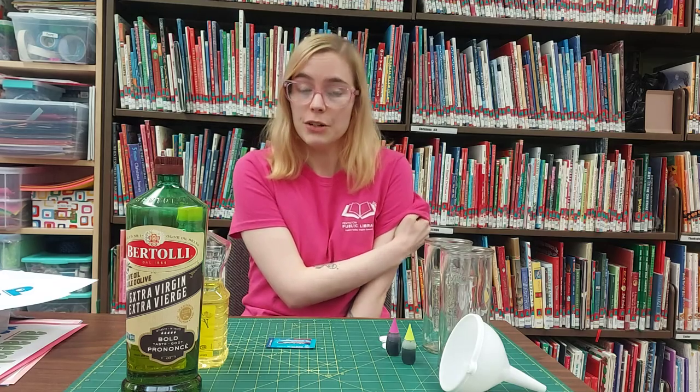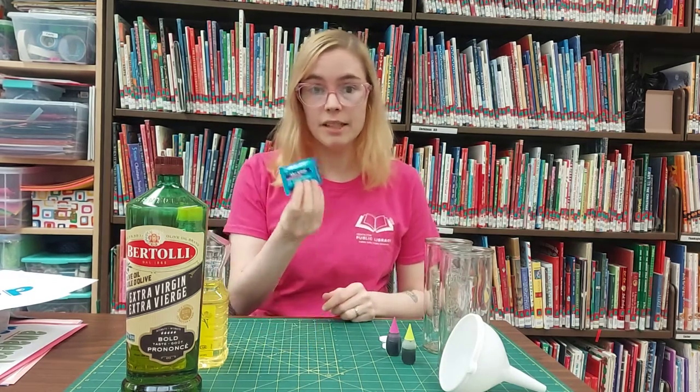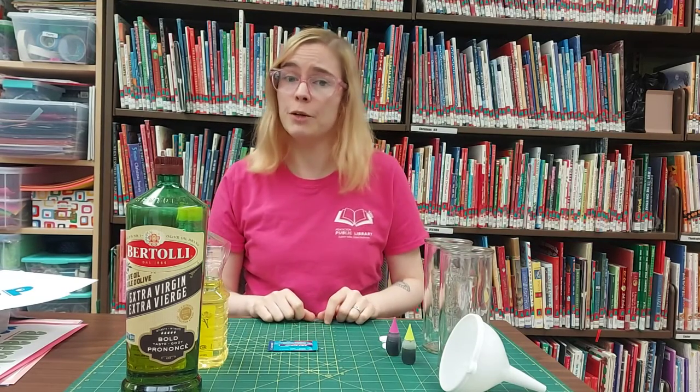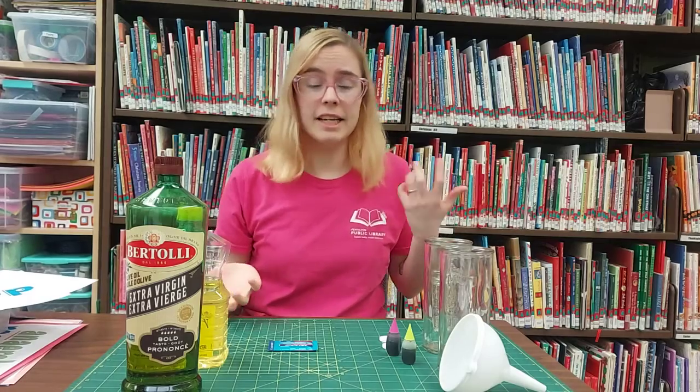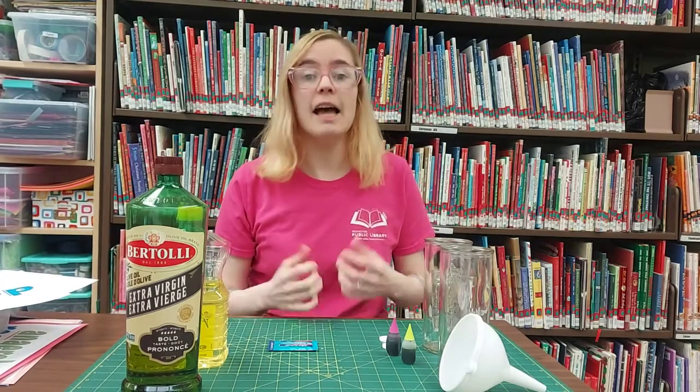So just so you know, we will be using a material, the Alka Seltzer Tablet, that will require adult supervision for this experiment. So make sure you have a buddy with you who is an adult, a caregiver, a parent, something like that with you for the duration of this experiment.